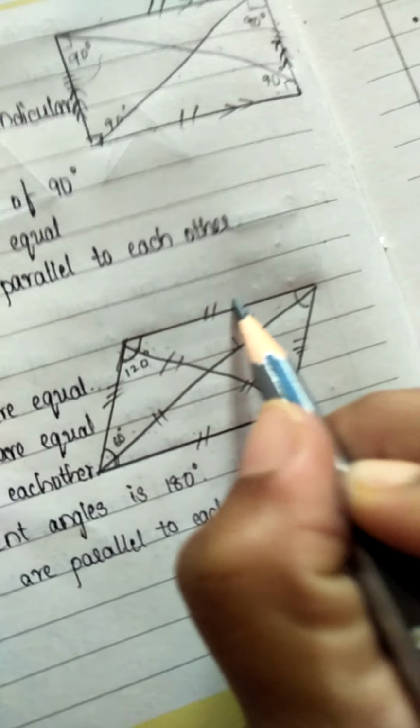Opposite sides are parallel to each other. Same like a square and rectangle, opposite sides are parallel.